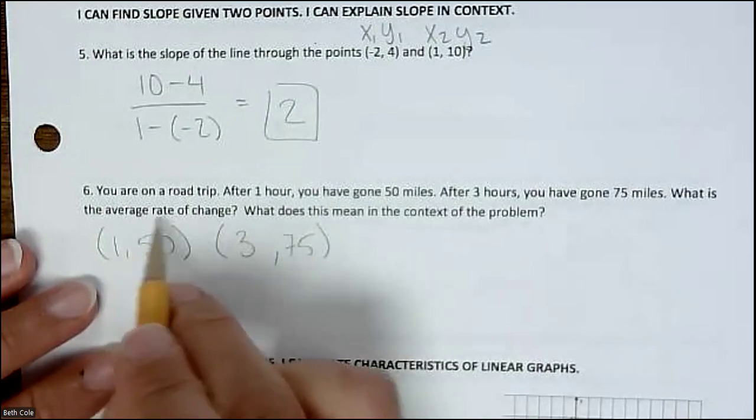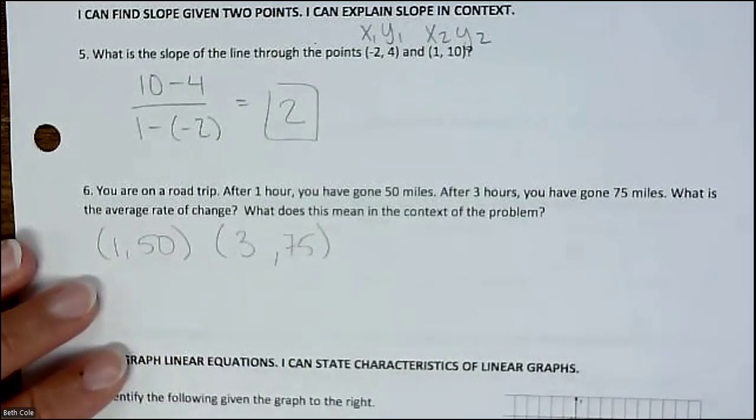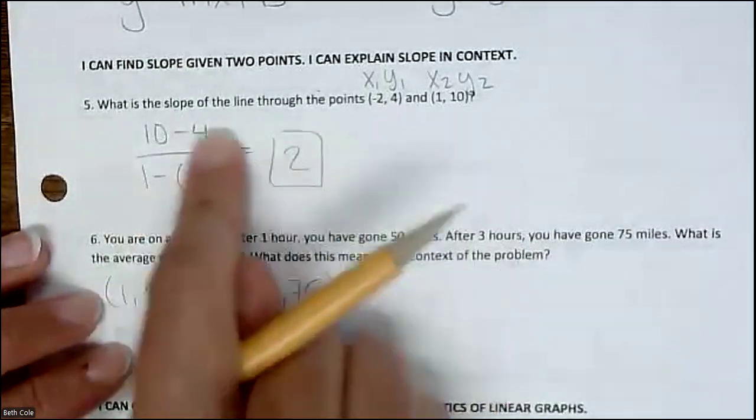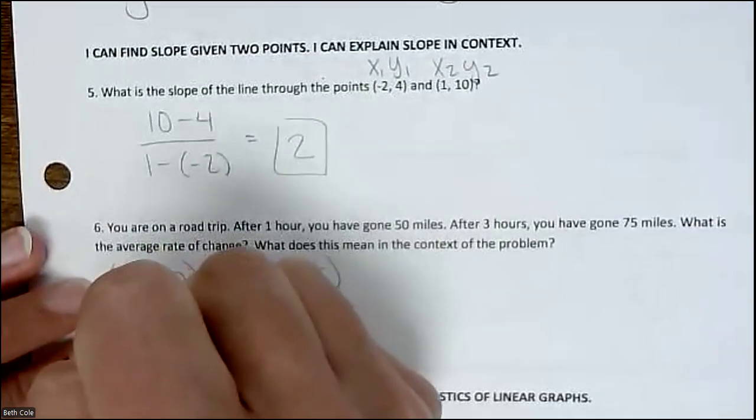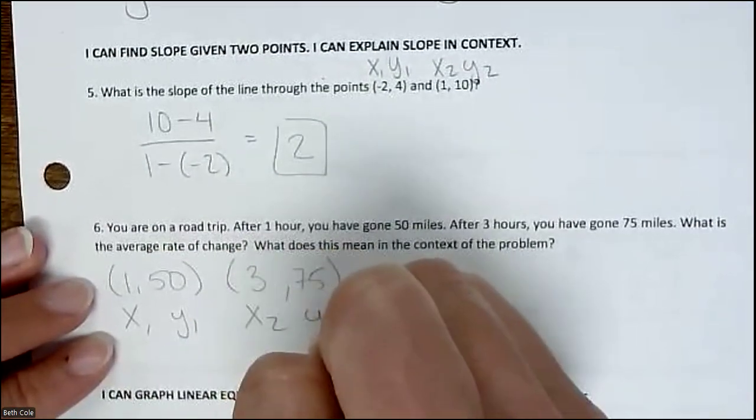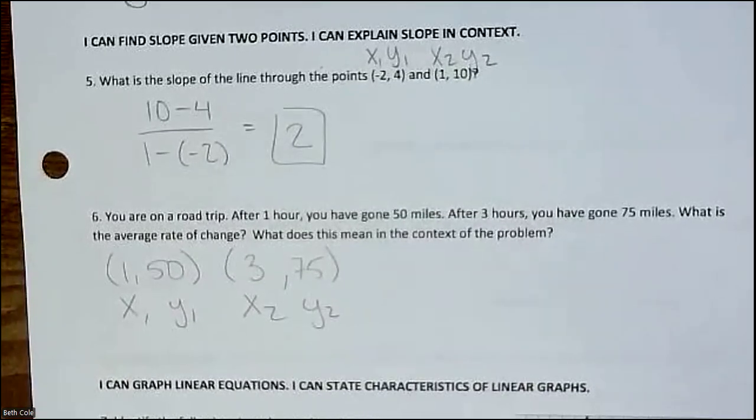What is the average rate of change? That just means slope. What's the slope? When it says rate of change, slope. All right, so we're going to do the exact same thing we did here. If you want to label them, you can. If you're like, nah, that doesn't help me, then don't. Whatever helps you is what you want to do. We're going to try again.